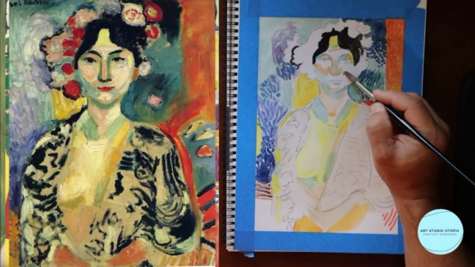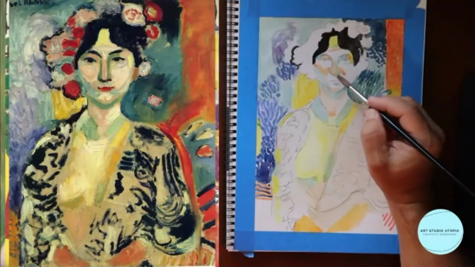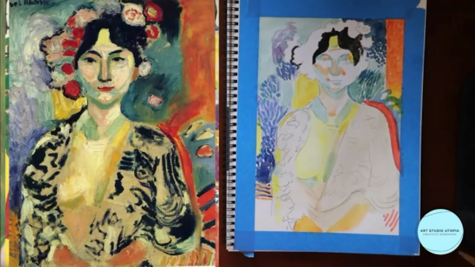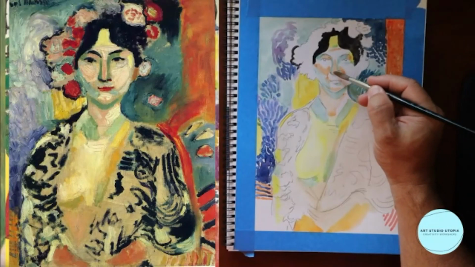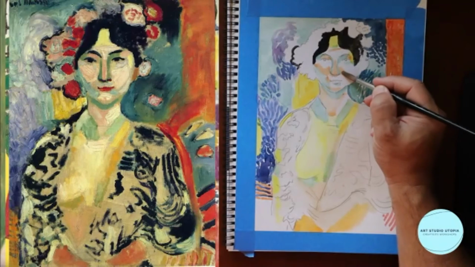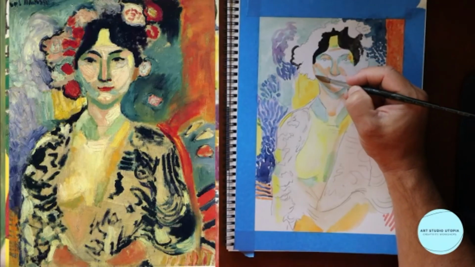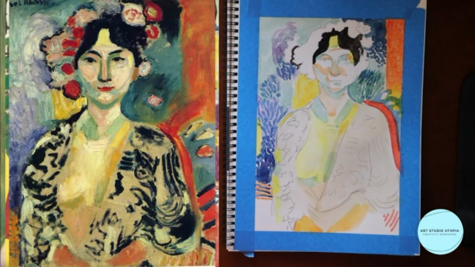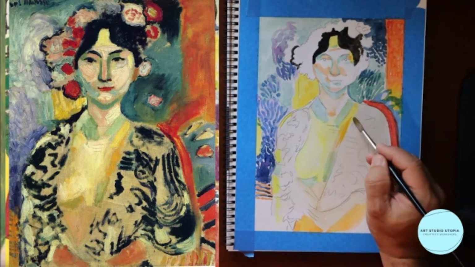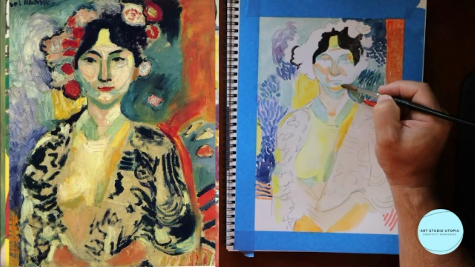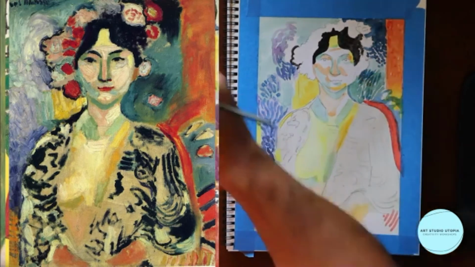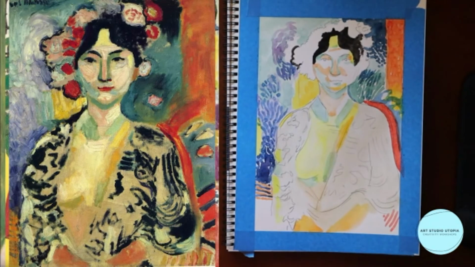Again, remember to stay loose. You're not trying to do a realistic. And again, when we say the word realistic, what do we mean? We want to stay simplified in terms of brush stroke, color, and the color application. We're not trying to add any type of detail that is not necessary. Realizing that by just flattening some of these colors, and the color application of it, you have success.